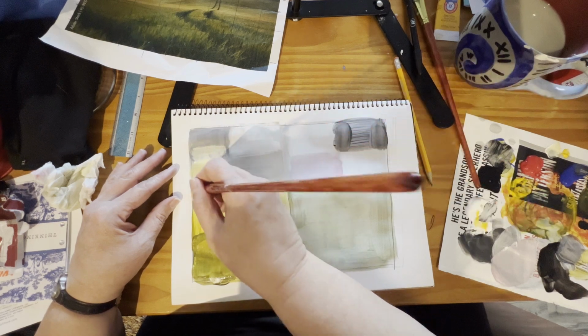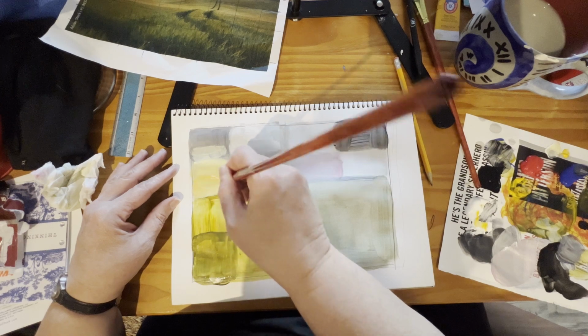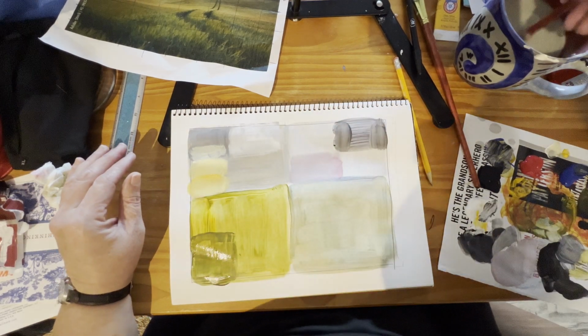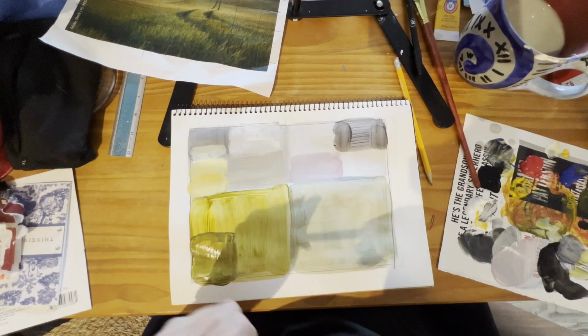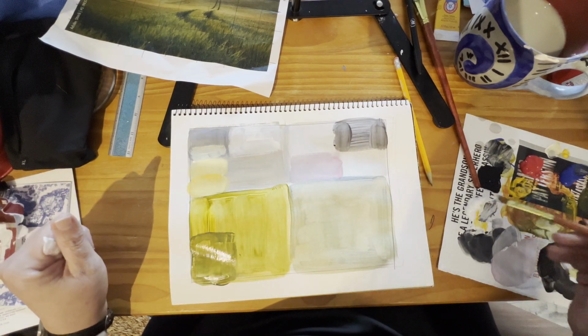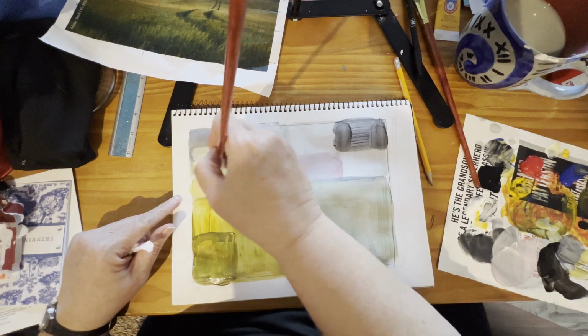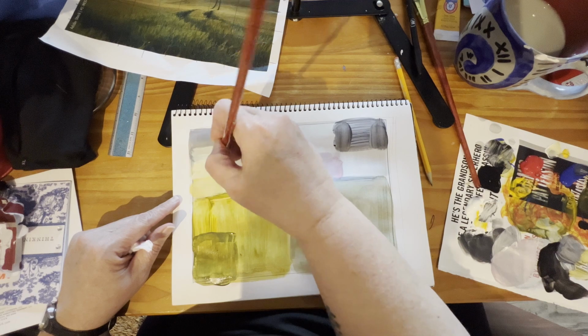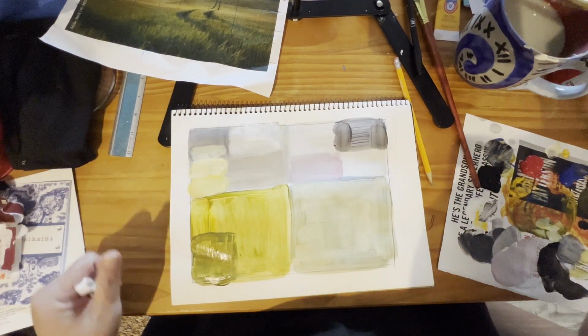This one's a little orangey, a little more orangey than that one. This one, if I waited for it to dry, I wouldn't just add white, but I definitely want to lighten this one up because it's a little bit lighter now that we're looking more closely at each individual square.